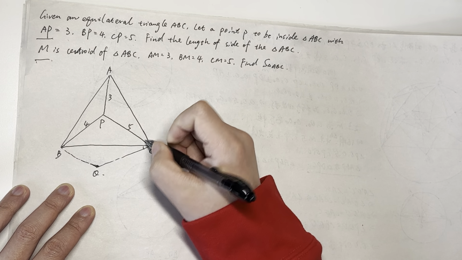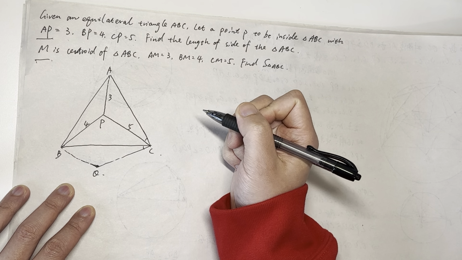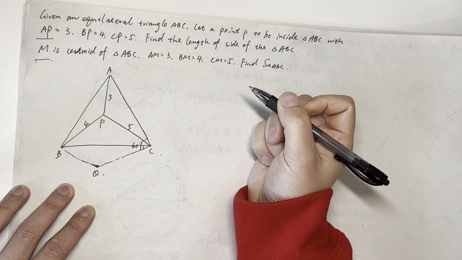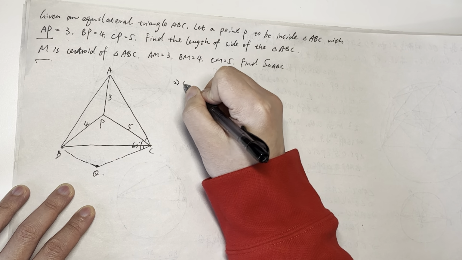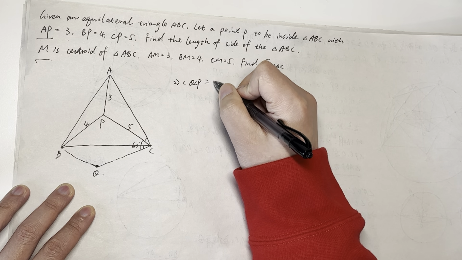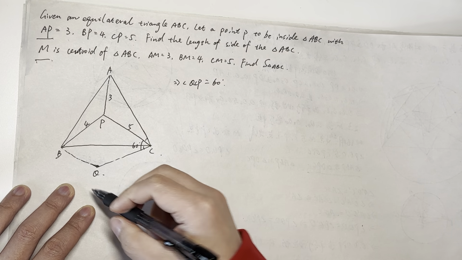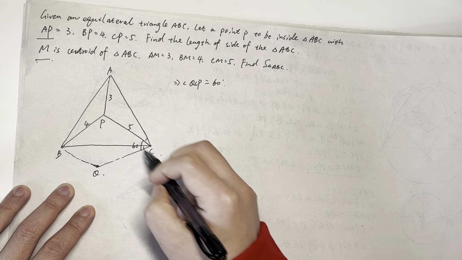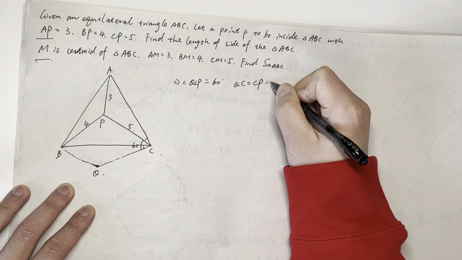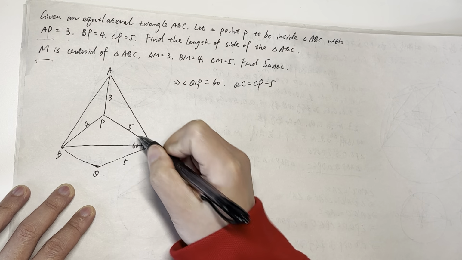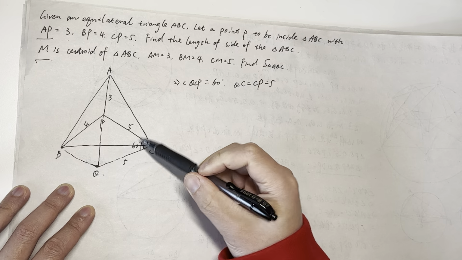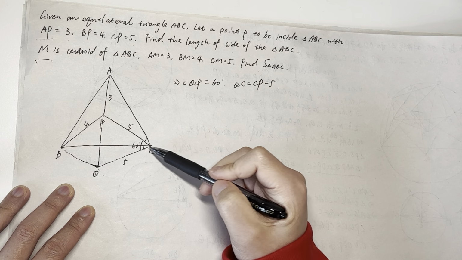So we know that this angle equals this angle, which means this one is 60 degrees, right? The angle QCP equals 60 degrees. And we already know that QC equals CP equals 5. So this is 5, this is 5. Also we know that angle QCP equals 60 degrees.